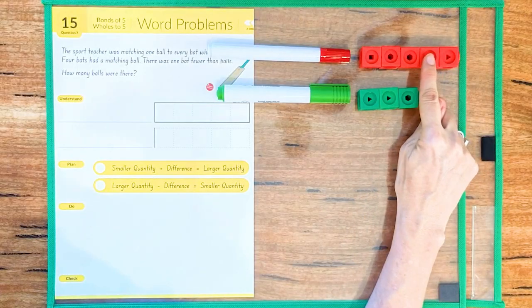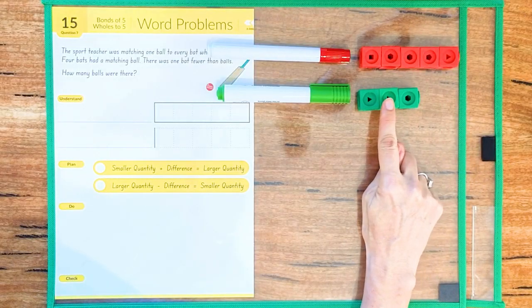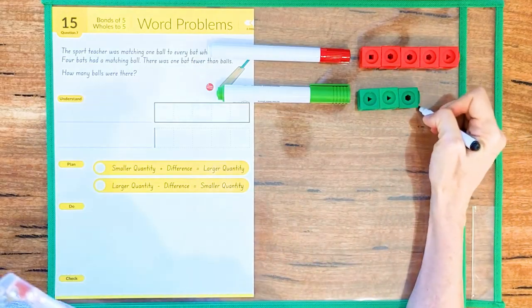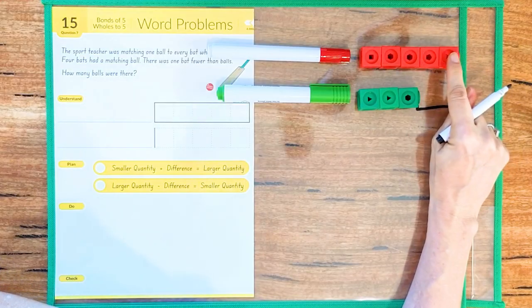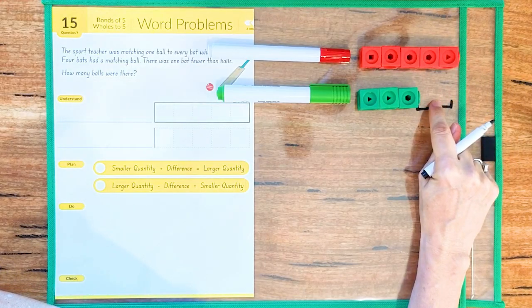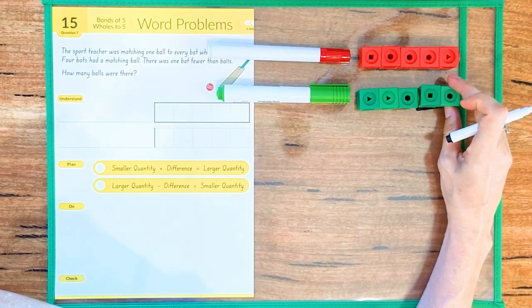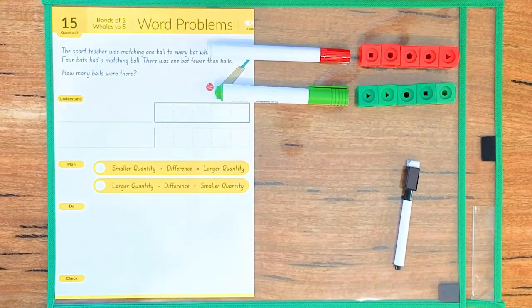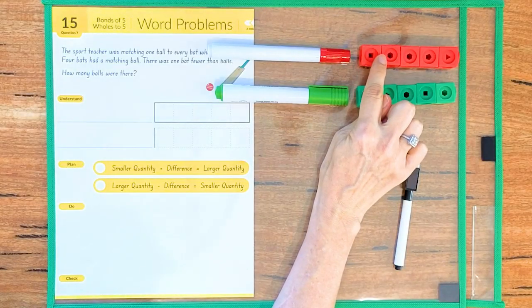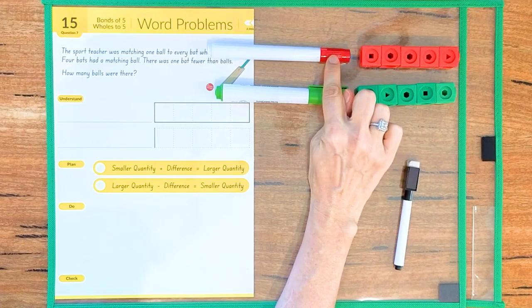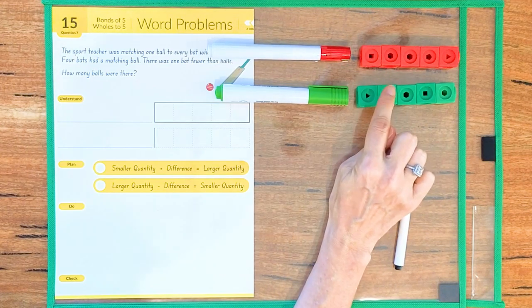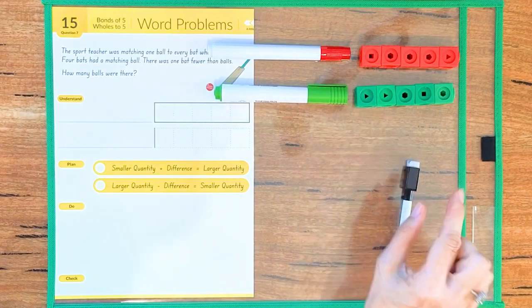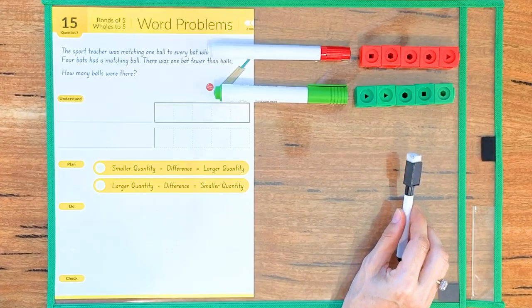Comparison questions have a larger quantity and a smaller quantity, and they have a gap that is the difference between the larger quantity and the smaller quantity. Here, that difference is 2. To complete the comparison questions, you need 5 cubes in one colour for the larger quantity and a matching colour pencil, 5 cubes in another colour for the smaller quantity and a matching colour pencil, and a lead pencil for the difference.